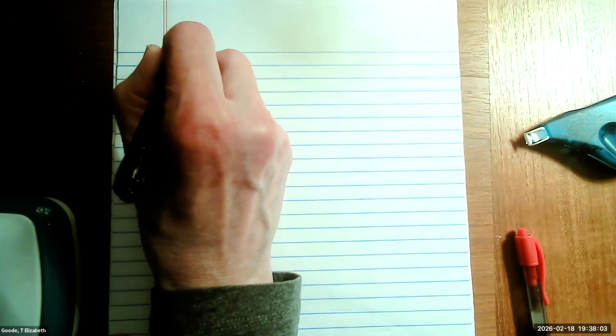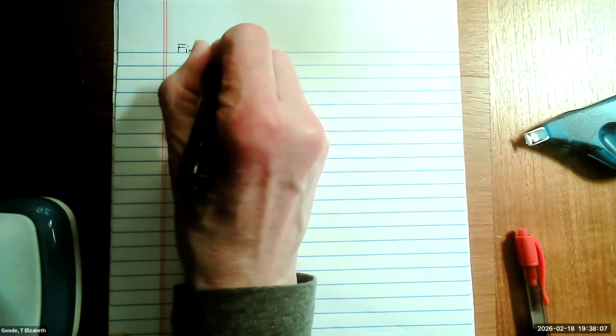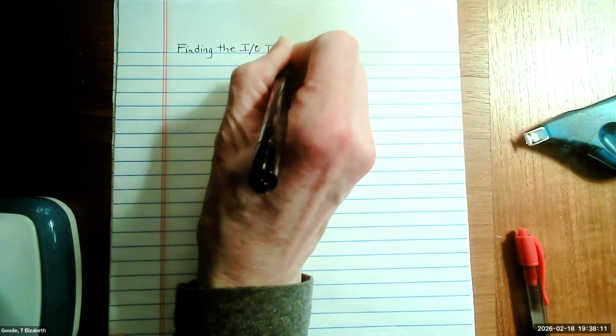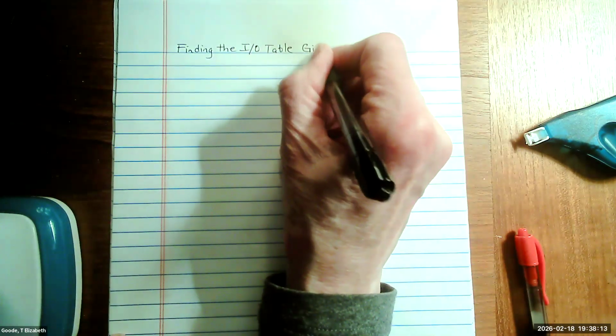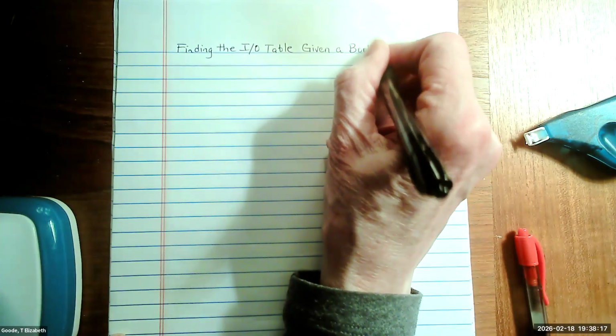Now, if I ask you to do this game, I'm going to give you a Boolean expression that is in disjunctive normal form. So, finding the IO table given a Boolean expression.